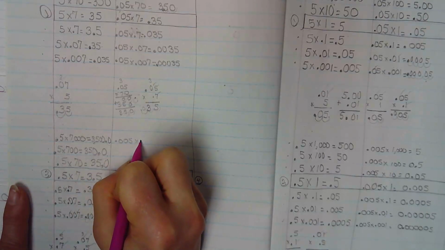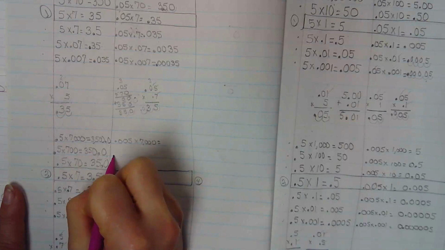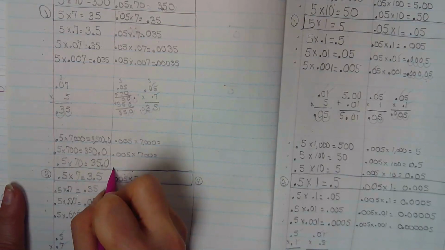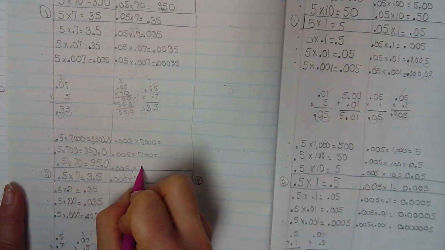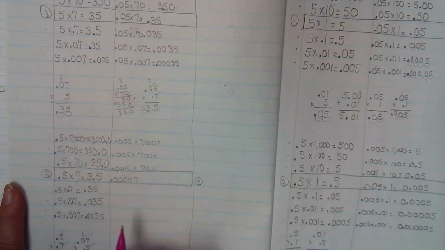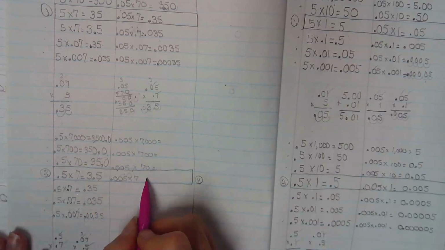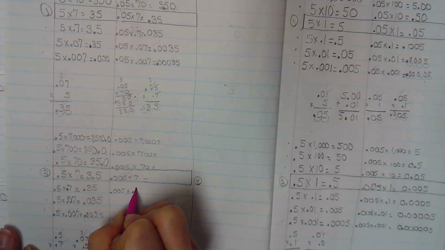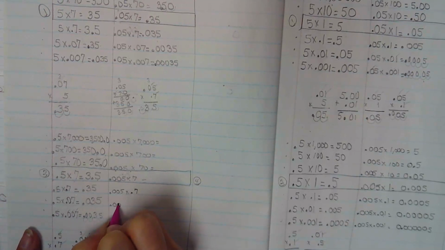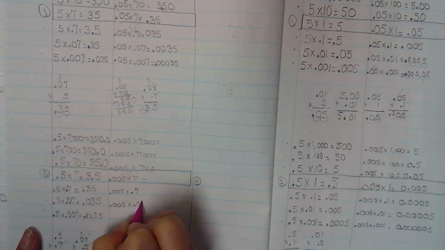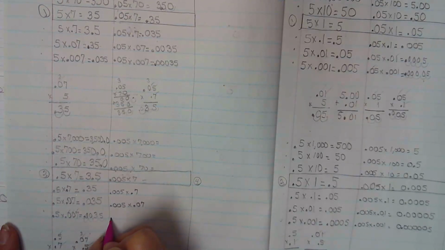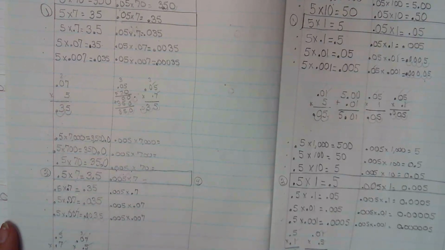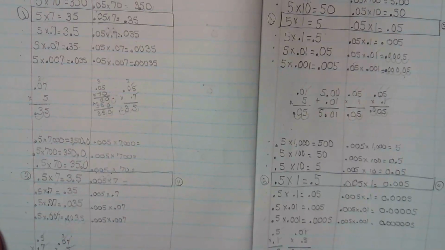5 hundredths times 7,000 will equal 5 hundredths times 700 will equal 5 hundredths times 70 will equal 5 hundredths times 7 will equal an amount. 5 hundredths times 7 tenths. 5 hundredths times 7 hundredths. And 5 hundredths times 7 thousandths. Let's see how this turns out.